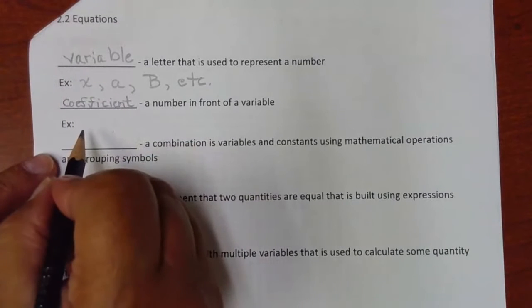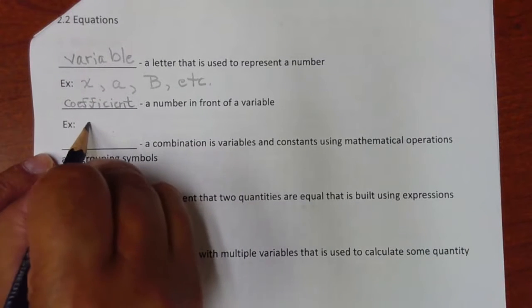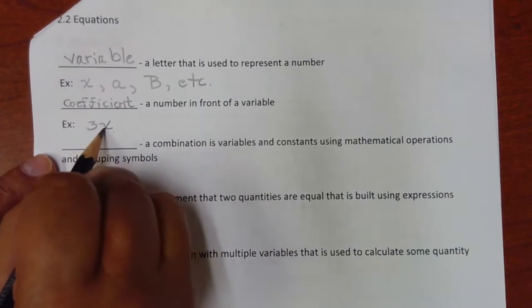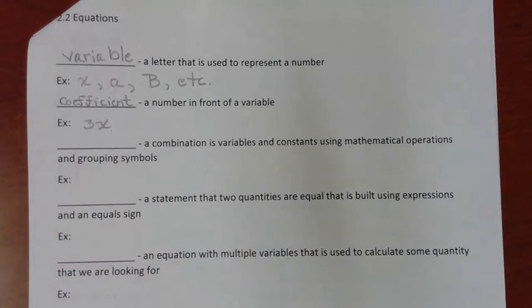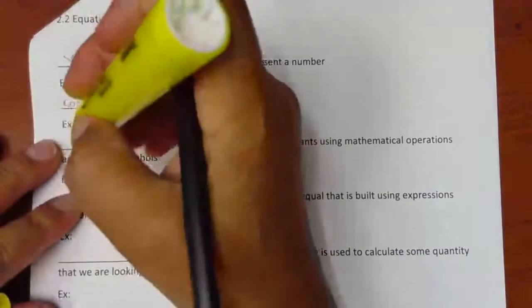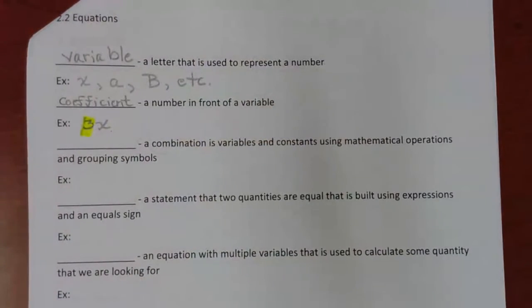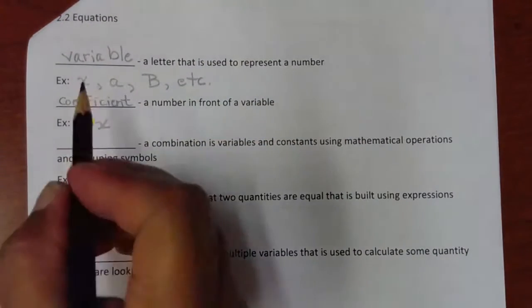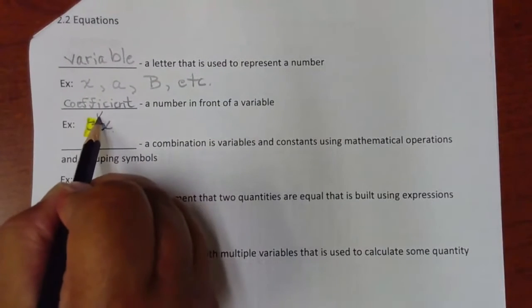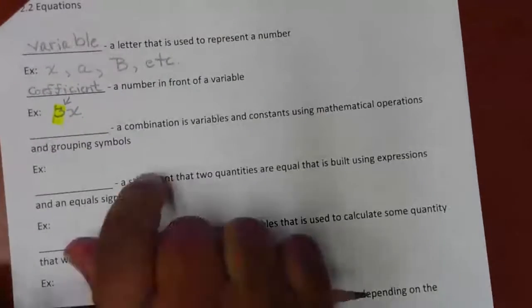Okay, an example of that would be something like this, where the 3 represents what I just defined. The number in front of the variable is called the coefficient. So that 3 would be the coefficient. Okay, moving to the next definition.